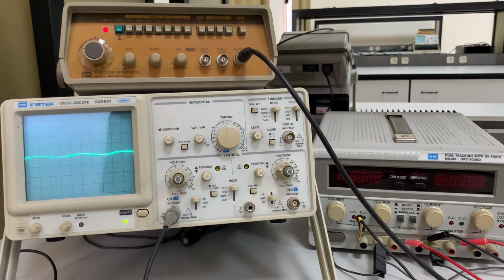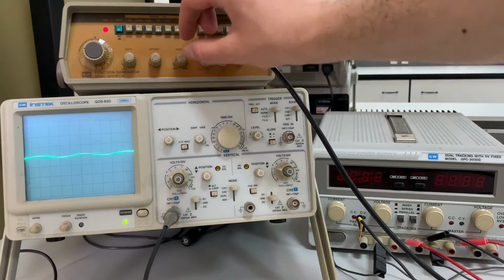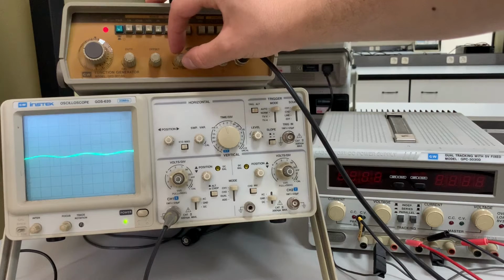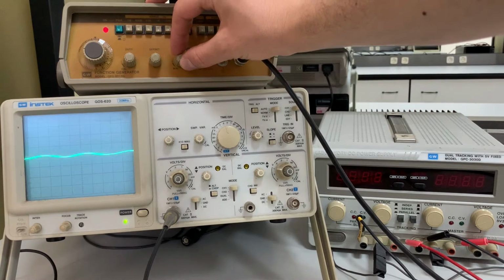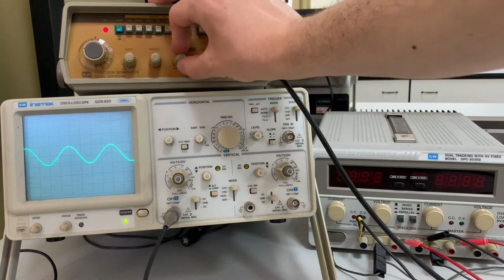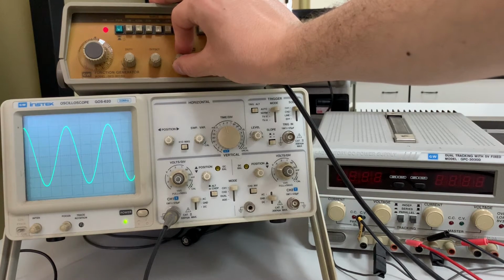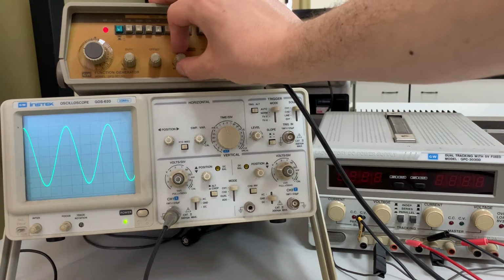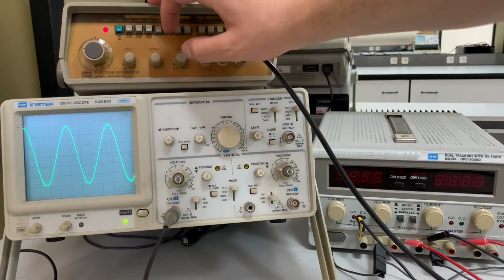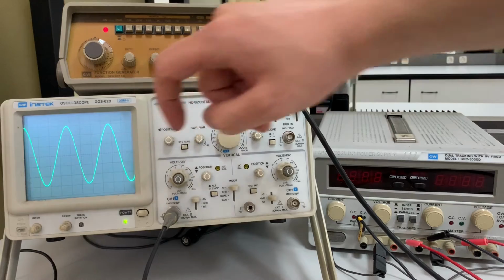Now we are adjusting the peak to peak value to 6 volts by changing the amplitude value of the function generator. Okay, as you can see, the peak to peak value is 6 volts here.